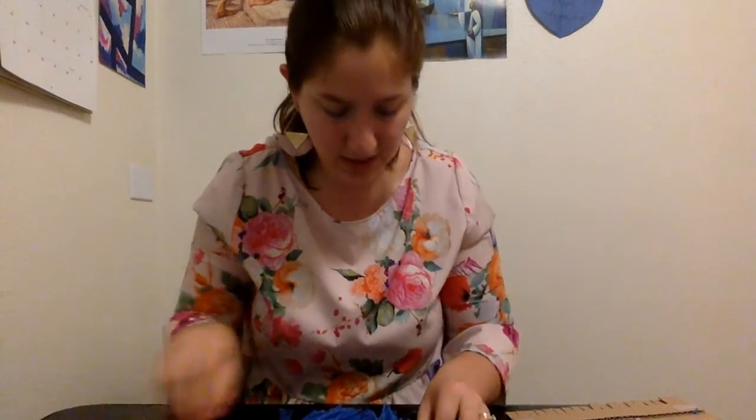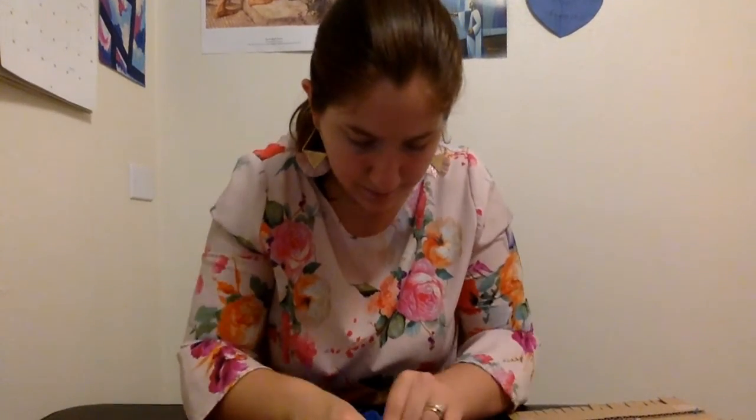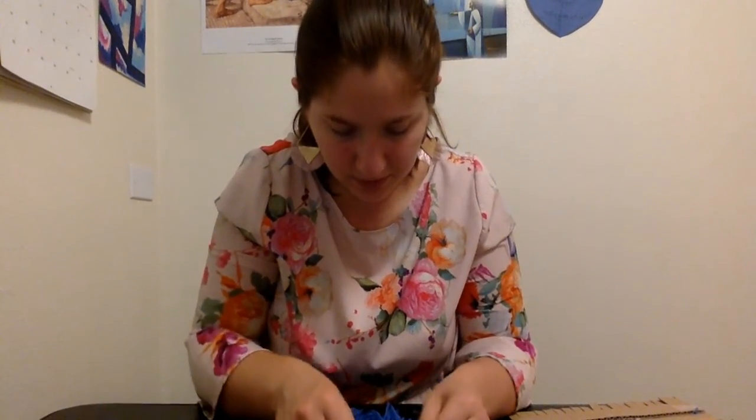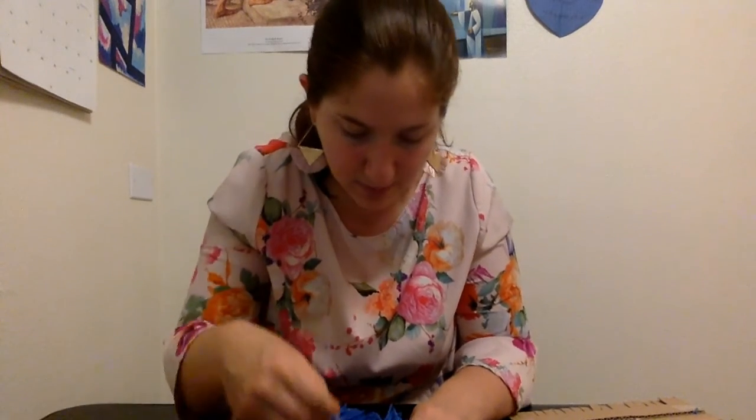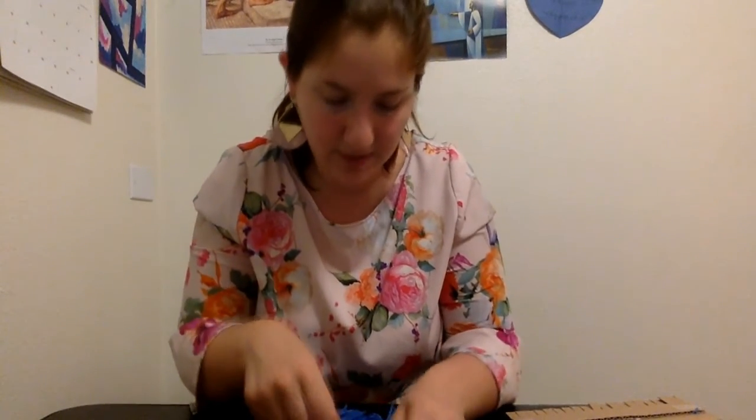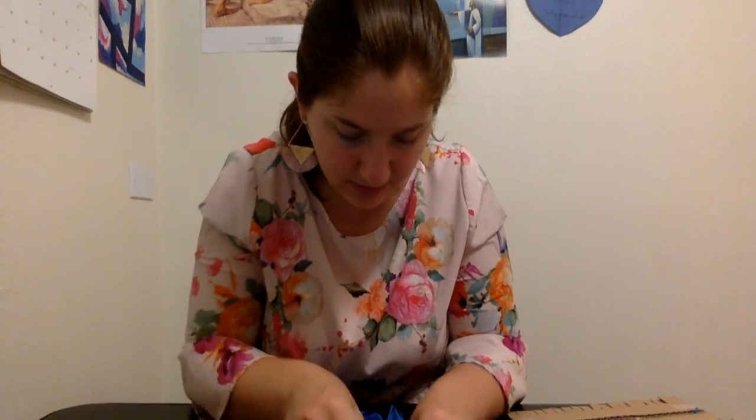So I'm going to finish tying these off. And something you can always do is tuck it in under something else before tying it, if that helps it to stay better and look better in the front.